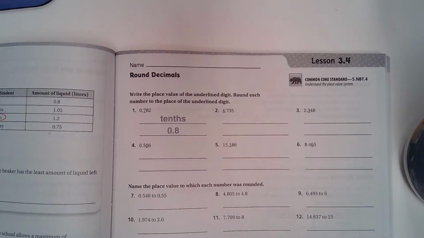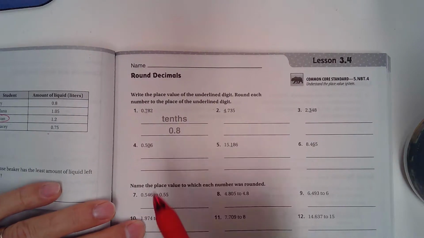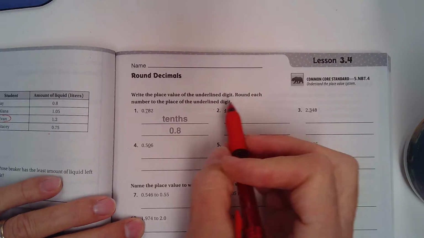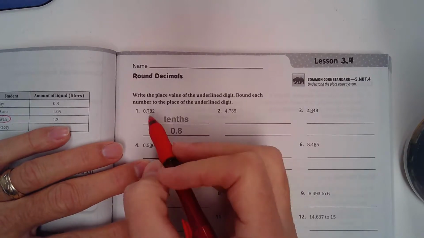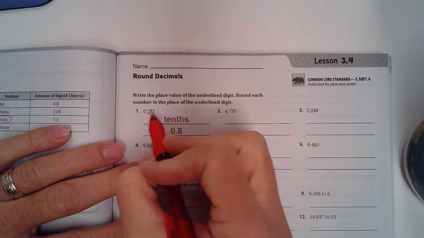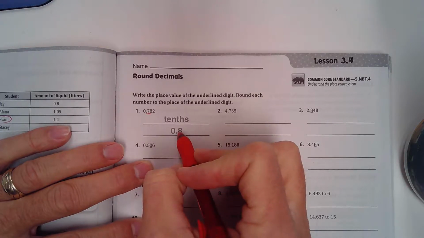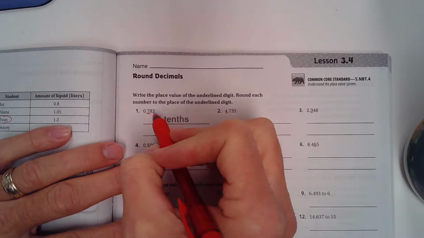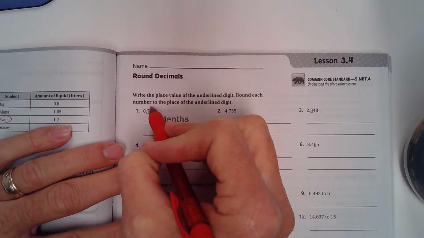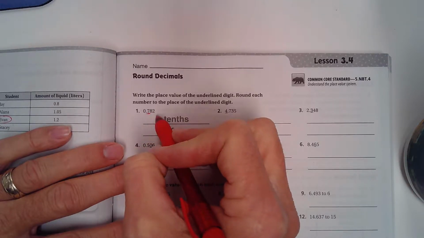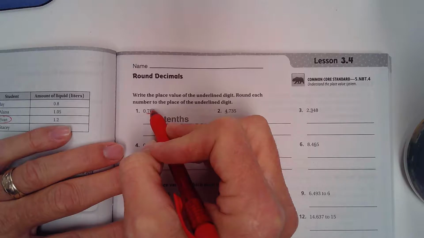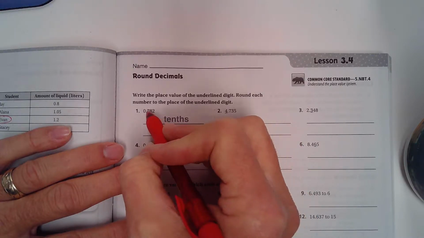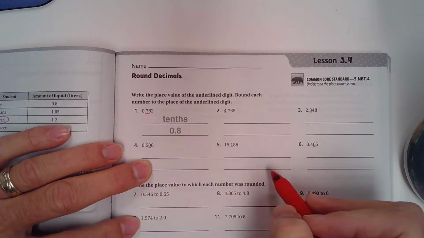Okay, so let's see here. We're in 3-4. It says write the place value of the underlined digit. Round each number to the place of the underlined digit. So there's two things we're doing with each one. What's the place value of the 7? Well, it's tenths. And then it says to round. Now, if you remember rounding, you look at the number that you're rounding and the number that's just to the right of it. If it's 5 or greater, then you would round it up. And so 8 is 5 or greater, so this 0.7 becomes 0.8.